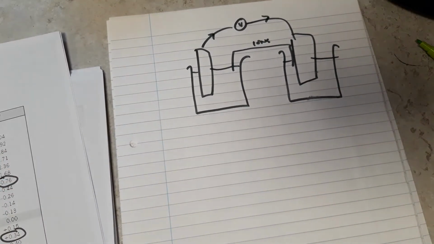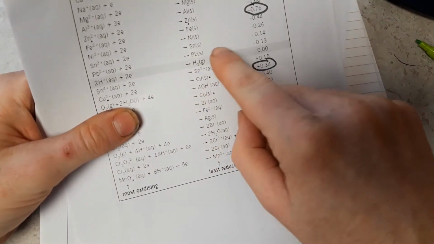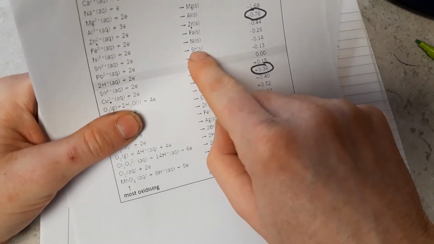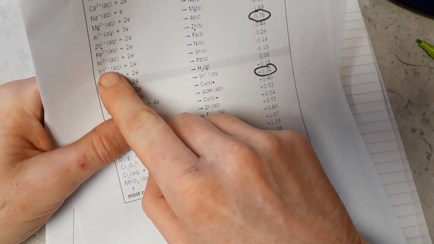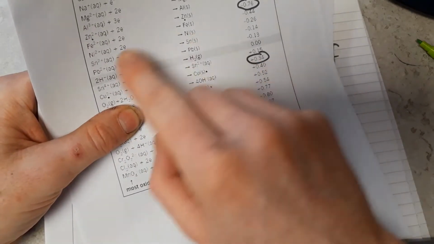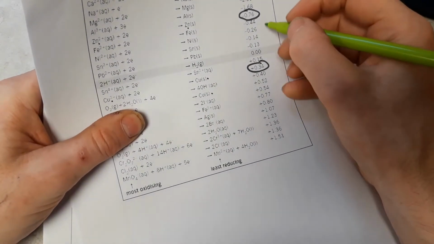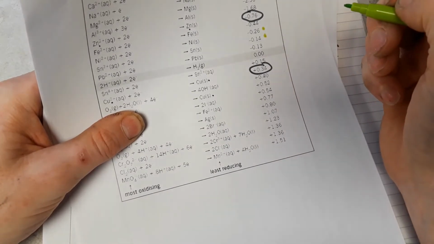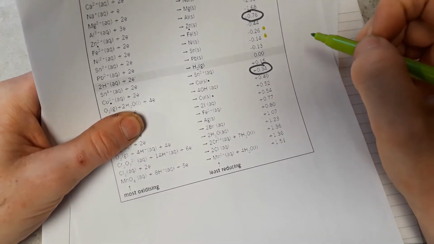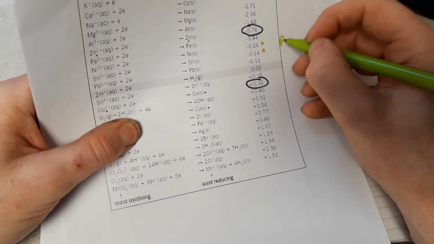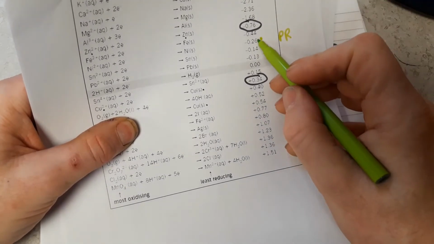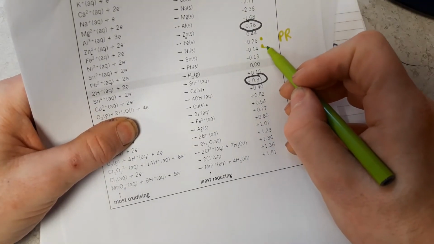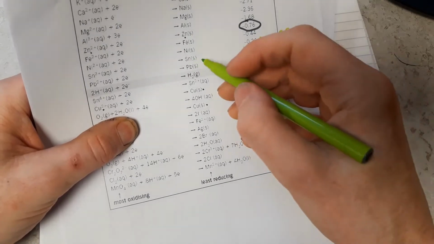Alright, now then, let's choose some metals. Let's choose tin, that's Sn, and tin 2+ in one beaker, and nickel 2+ in another. So these two. Okay, which one do you draw where? Well, I know that you put the positive on the right. So the more positive out of these is tin. So I'm going to put my Sn2+ here.